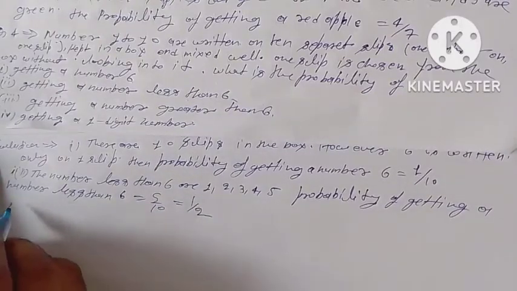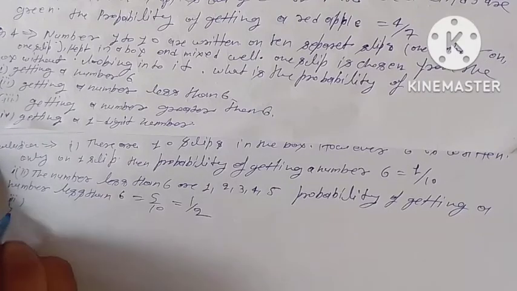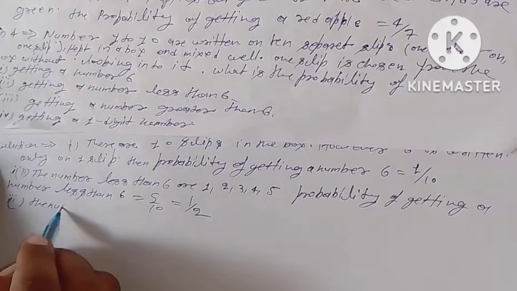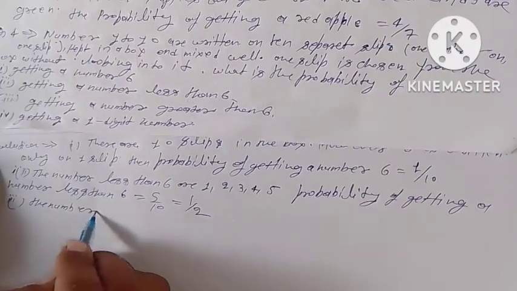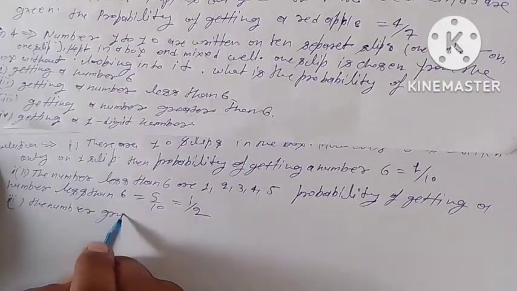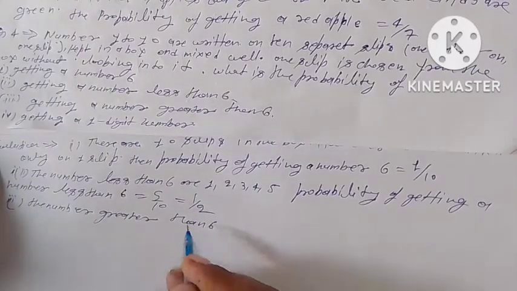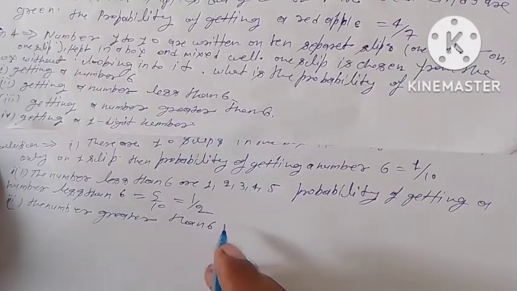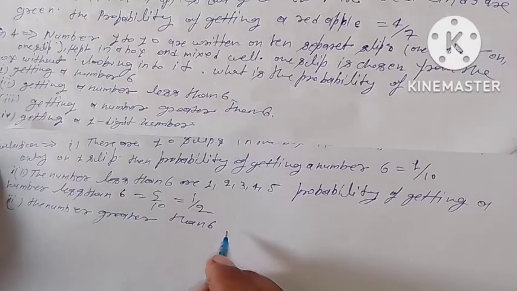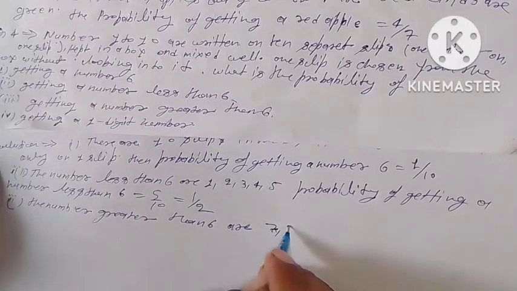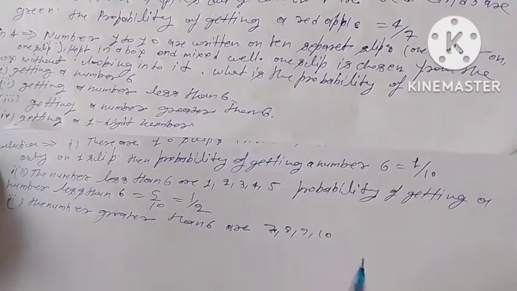Okay. And the third question, the numbers greater than 6 are 7, 8, 9, 10.